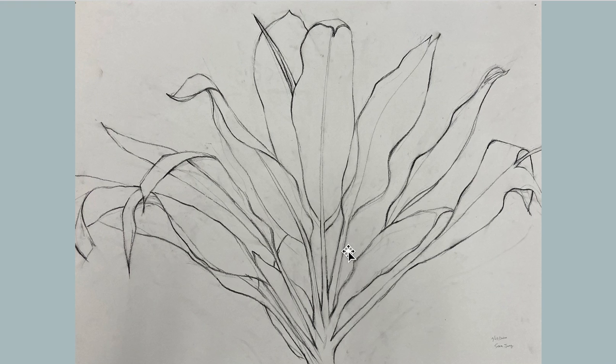Put them in as well as you can, and then go back in and put in your dark areas. Now you've got to draw lightly like this to begin with. Otherwise, when you add these darks, you're not really going to notice them. So be careful with that.